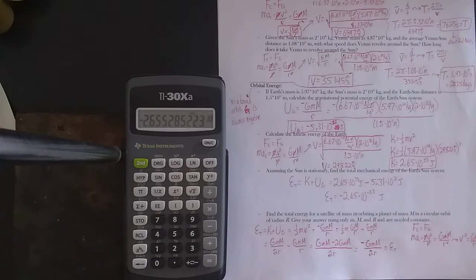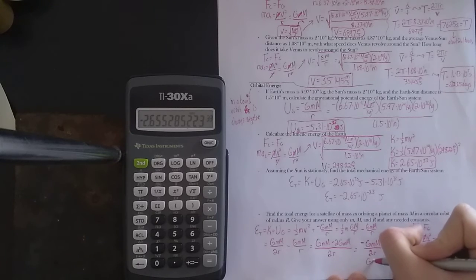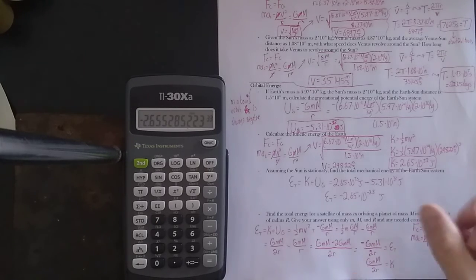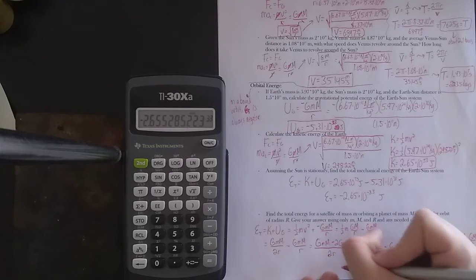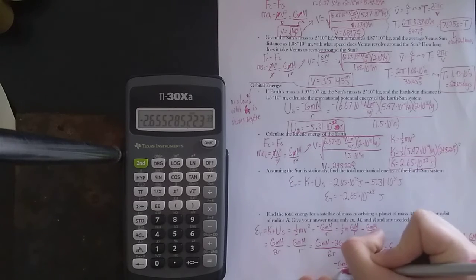Notice that looks very similar to both the kinetic energy and the gravitational potential energy. The kinetic energy ended up being this term right here, G little m big M over 2r. And the gravitational potential energy we know is negative G little m big M over r.